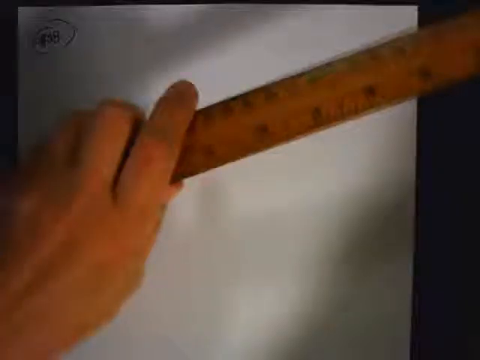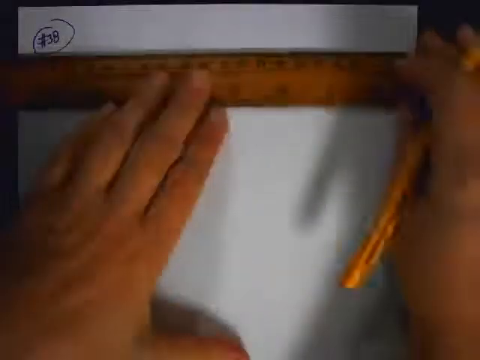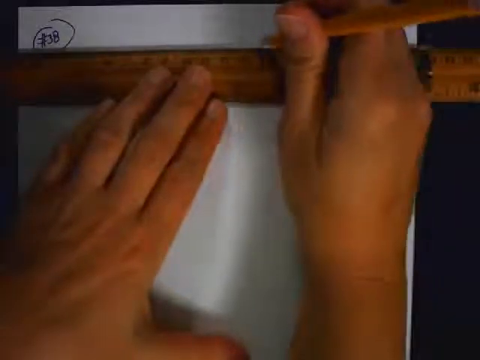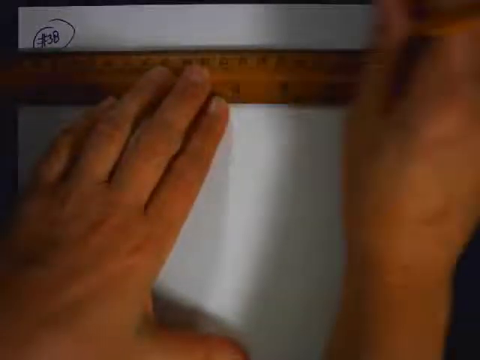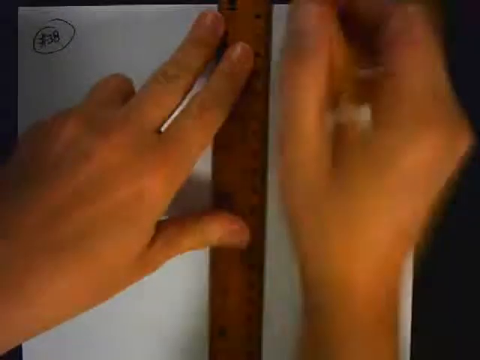So you don't have to have a ruler. I'm just going to do it so it looks a little neater. And again, I just want to draw a straight line. I'm just kind of copying the diagram from the homework. And this is the x-axis and this is the y.